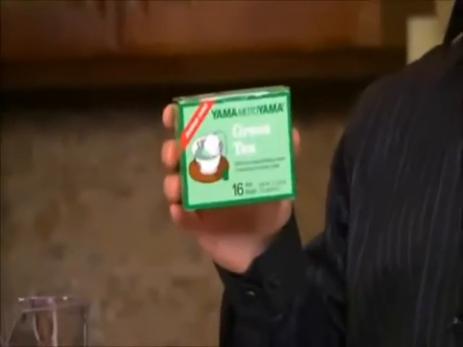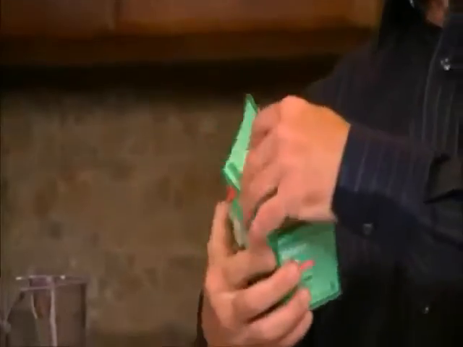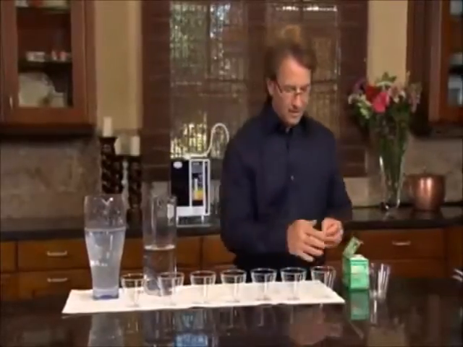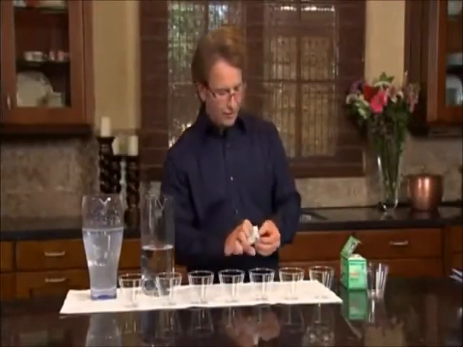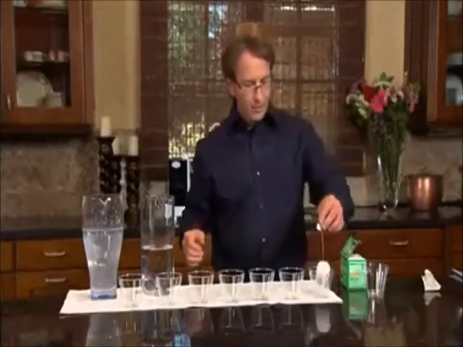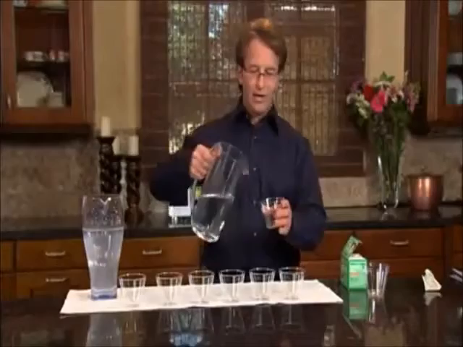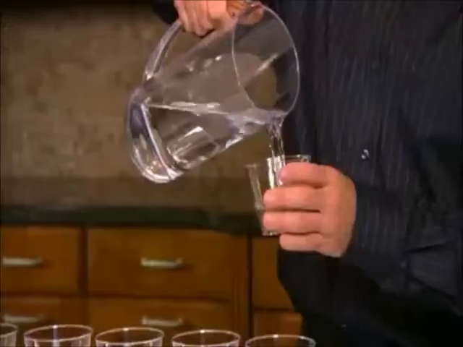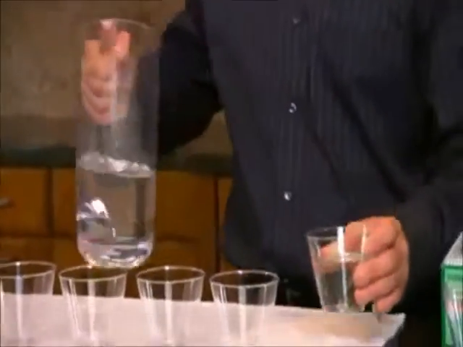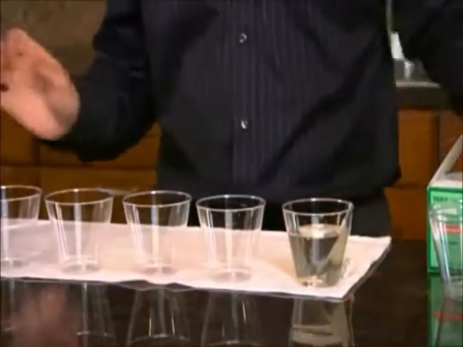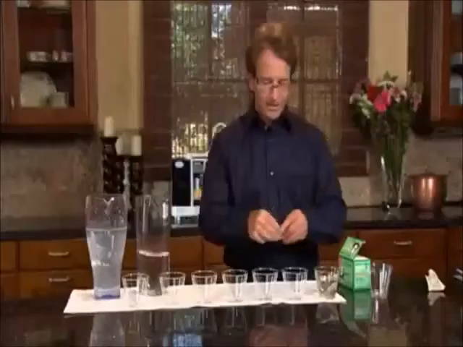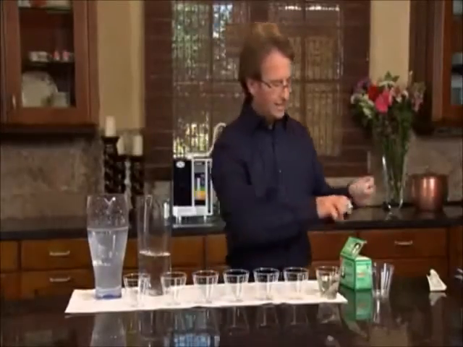So this is Yamamoto green tea. It's a tea that I like. We're going to put one of these in the first cup. And what do you have to normally do to make tea? You have to heat the water. So we're going to take room temperature tap water. And notice what's happening. Nothing. It's not making tea, is it? That's because you have to boil the water to make tea.